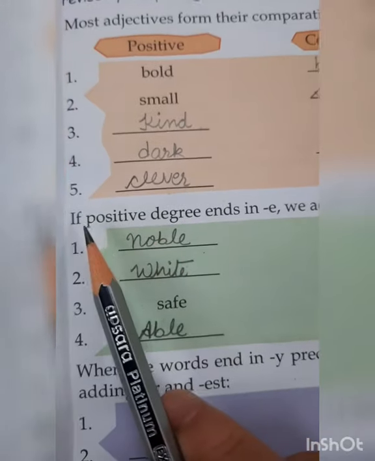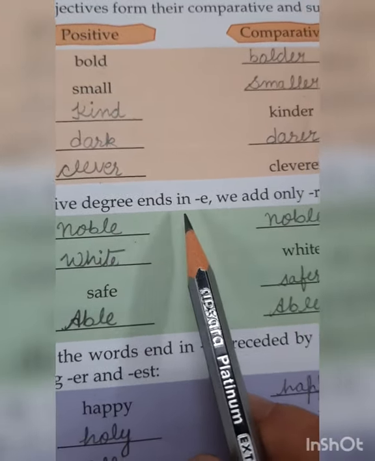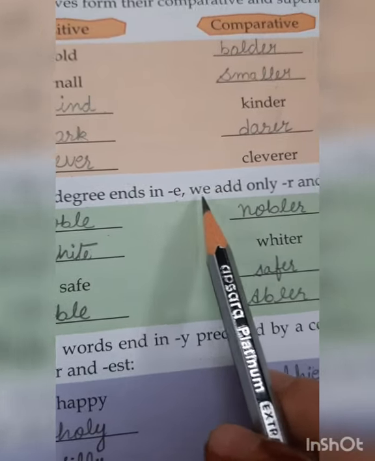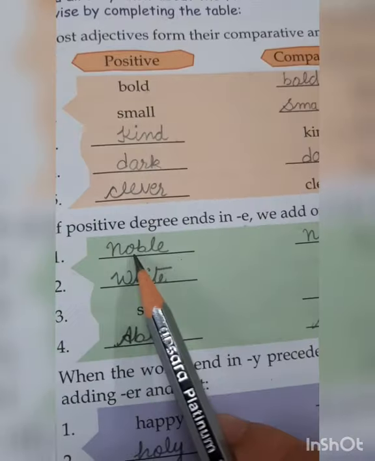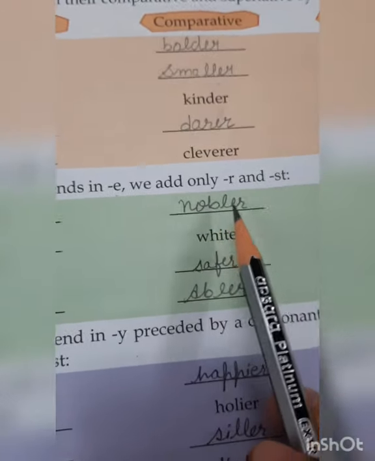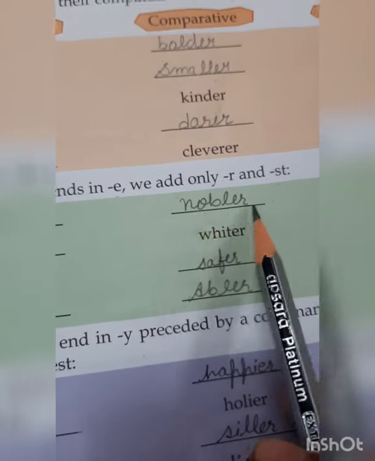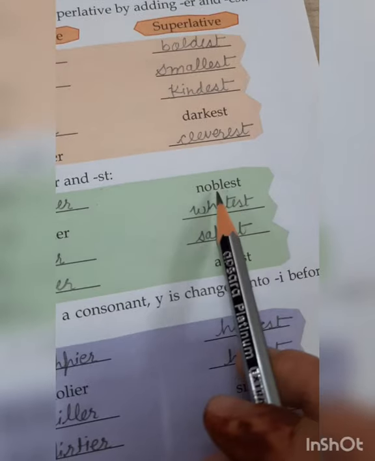Then, if positive degree ends in E, we add only R and ST. See, noble, N-O-B-L-E. So, we'll use only R with comparative degree, nobler, and ST with superlative degree, noblest.